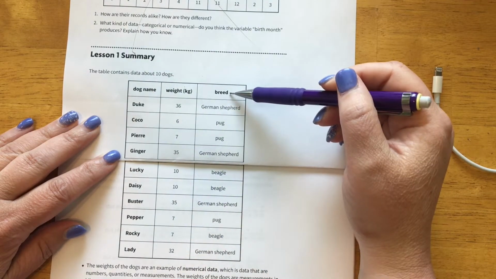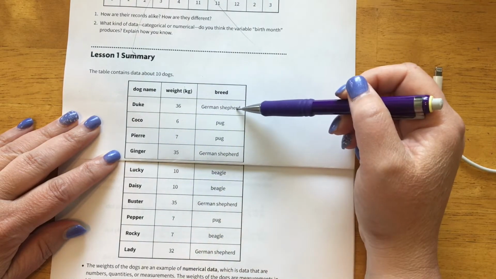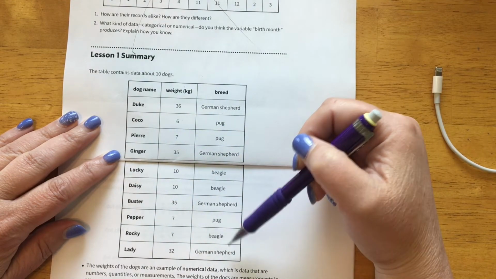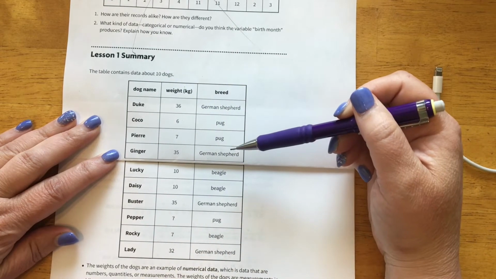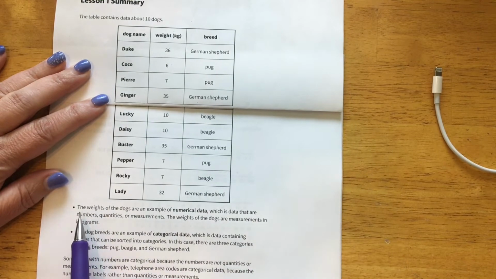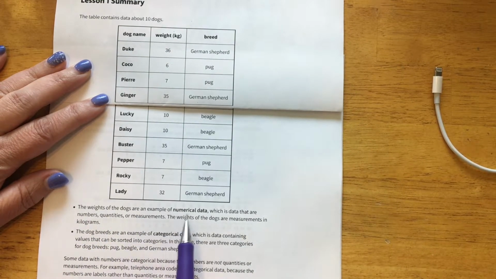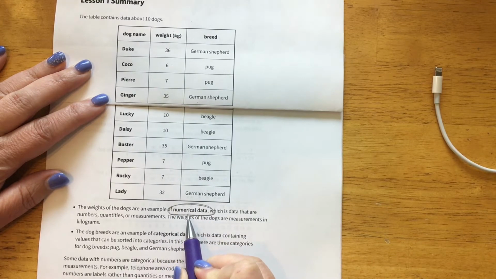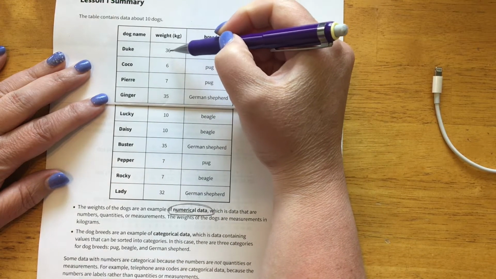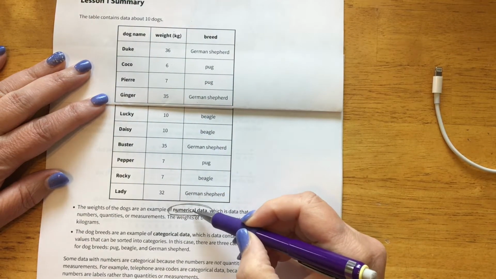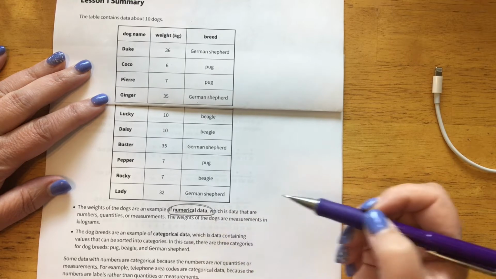Okay? It also tells us their breed. So Duke is a German Shepherd, Coco is a Pug, Pierre is also a Pug, etc. Okay? So there's our data that was collected about all these dogs. Now, it says down here that the weights of the dogs are an example of what's called numerical data. Okay, there's our first vocabulary word. Numerical, numbers, right? So the weights are numbers, as you notice.